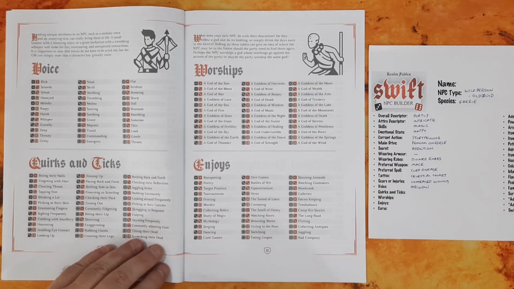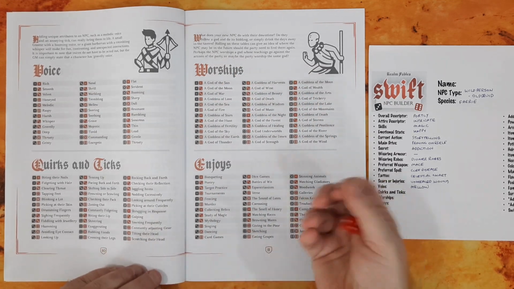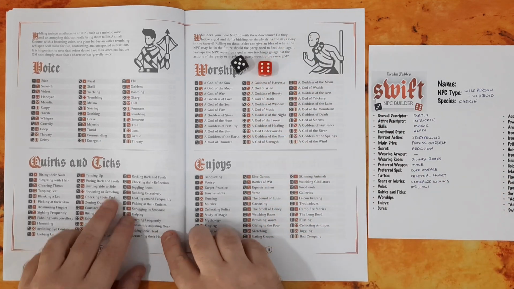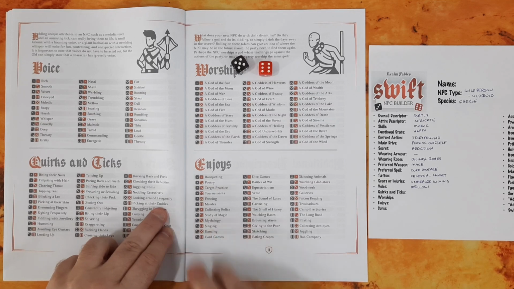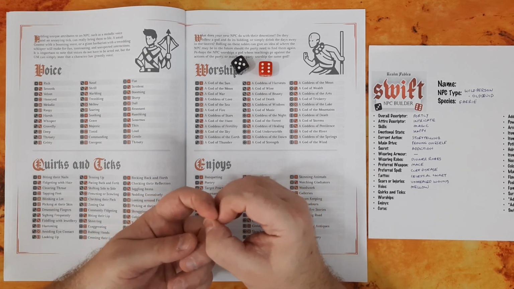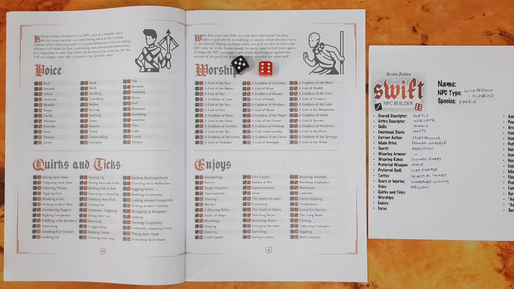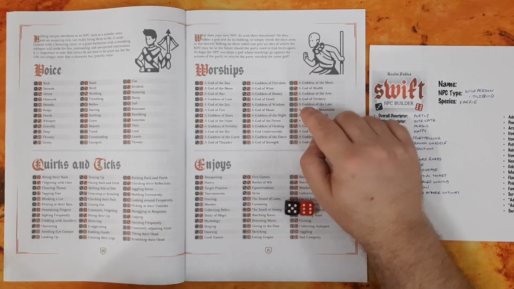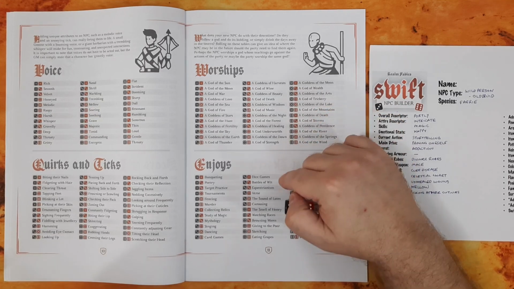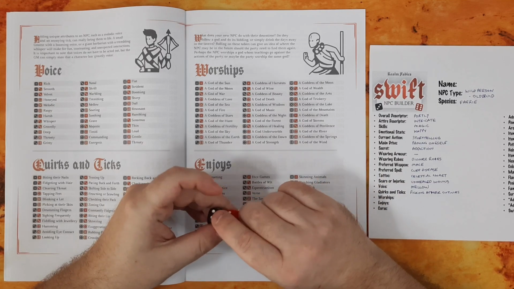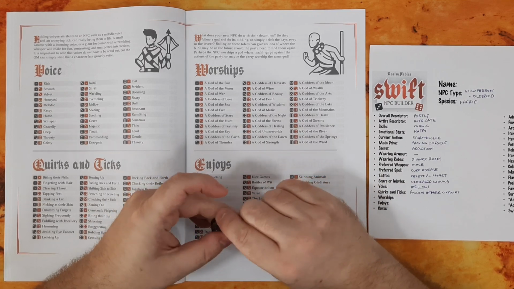Quirks and tics. Again, it adds a lot of depth to the character. So let's have a see. 5/6. Picking at their cuticles. Again, that could probably work. Maybe they're always picking at their fingers or something like that. Okay, next, what do we do? Worships and enjoys. What does your NPC do with their downtime? Do they follow a god and do its bidding, or simply drink the days away in the tavern?